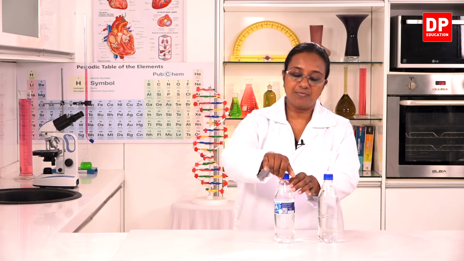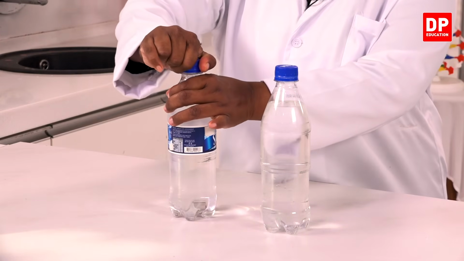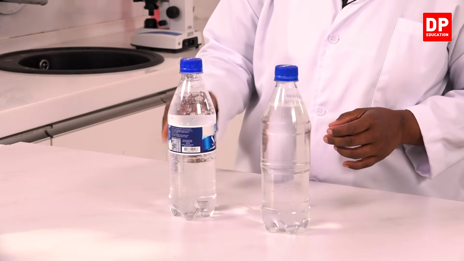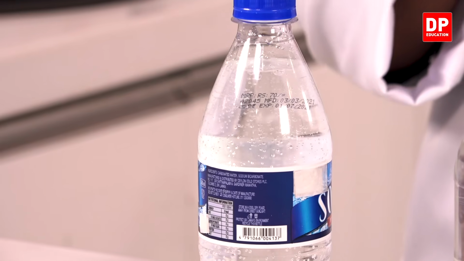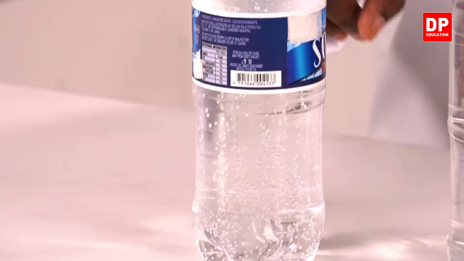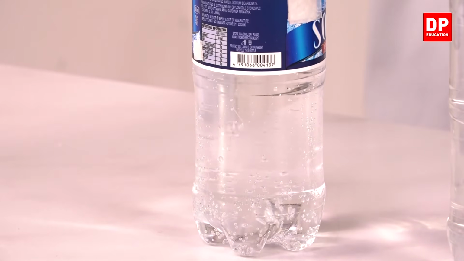Now I will open this bottle. You all are already familiar with homogeneous and heterogeneous mixtures. This is a homogeneous mixture at the moment because you can't differentiate between the water and the carbon dioxide dissolved in it. Now I will open this bottle a little bit. Now you can see the gas bubbles coming up. So now it becomes a heterogeneous mixture. Why? You can see the gas bubbles coming up.